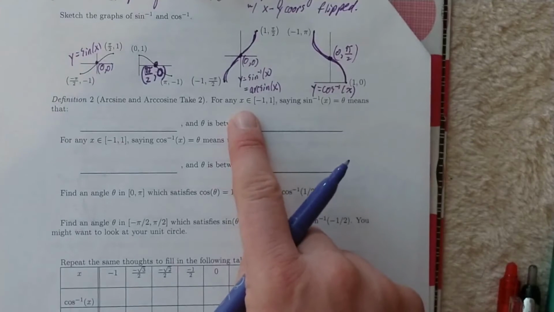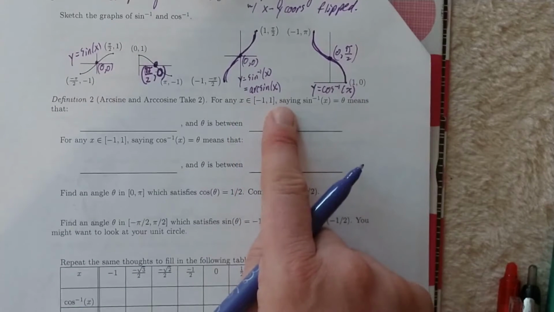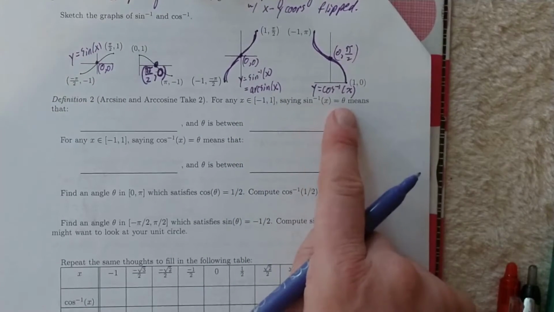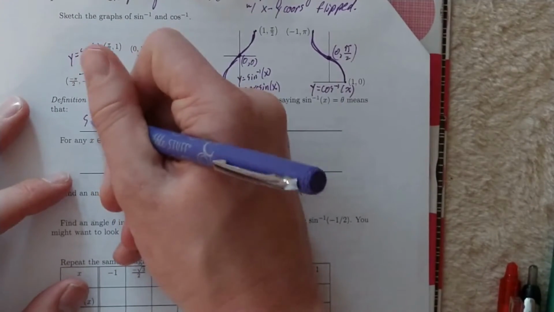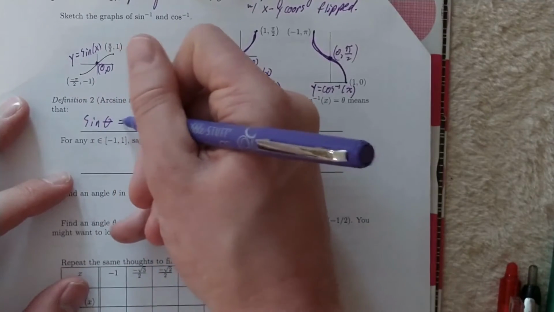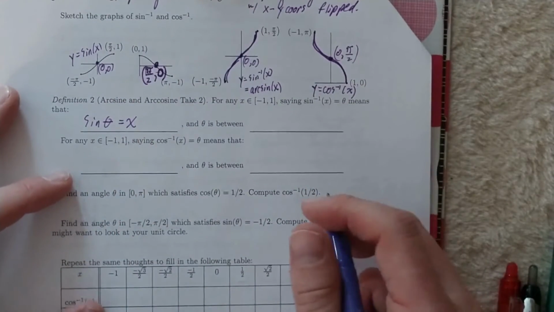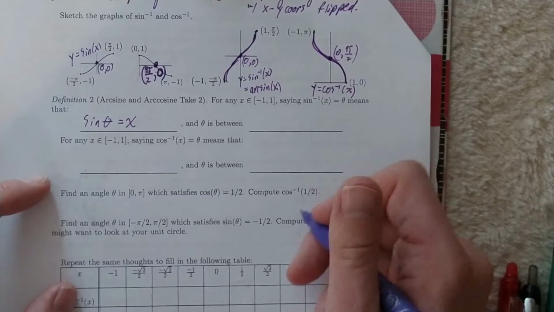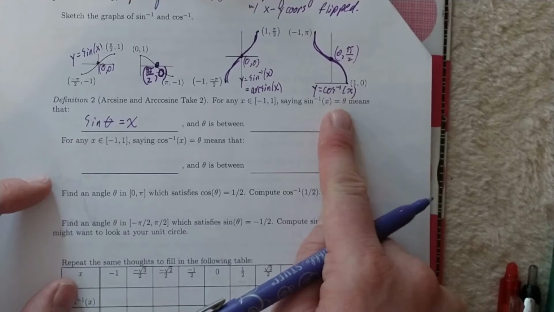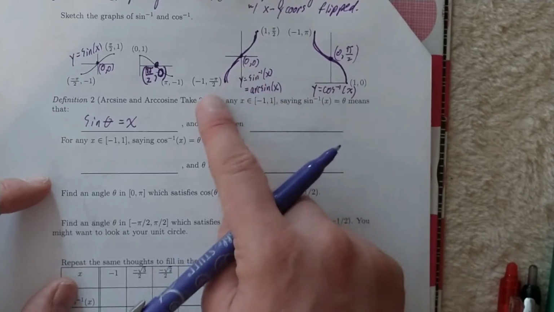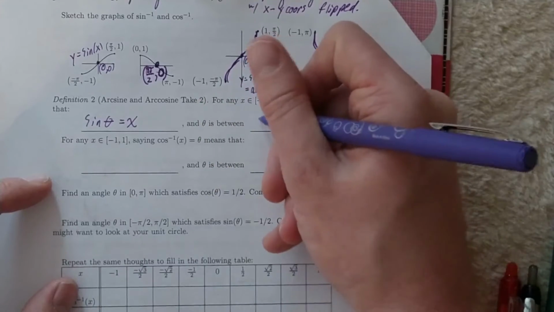So if I give you any x value between negative 1 and 1, and I say inverse sine of x is equal to theta, what does that mean? Well, that means sine of theta is equal to x, and it also means that theta is in the range of inverse sine. And what's the range of inverse sine? It's negative pi over 2 to pi over 2.